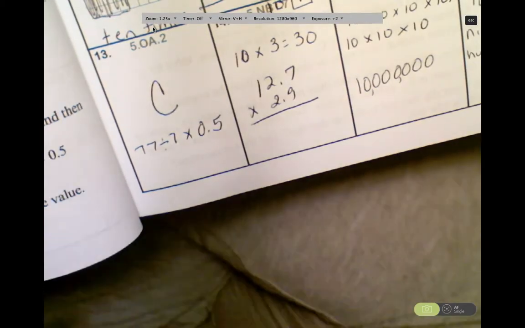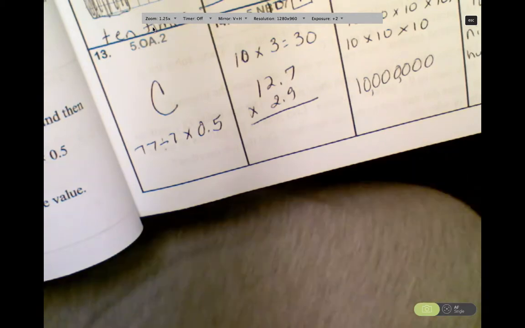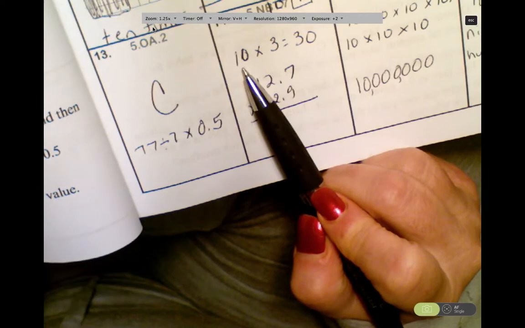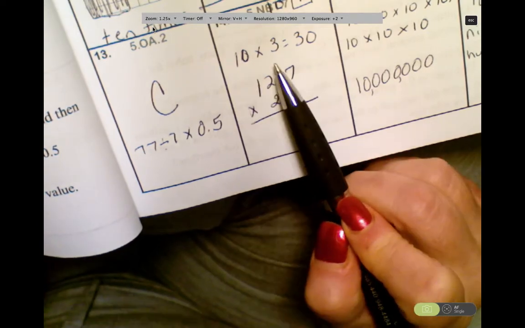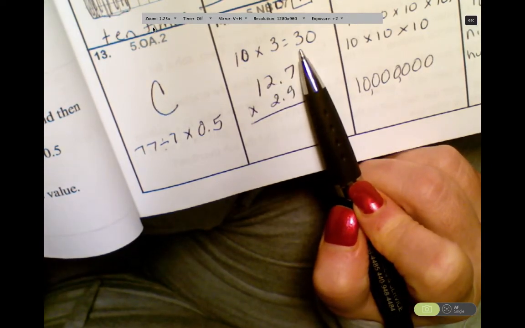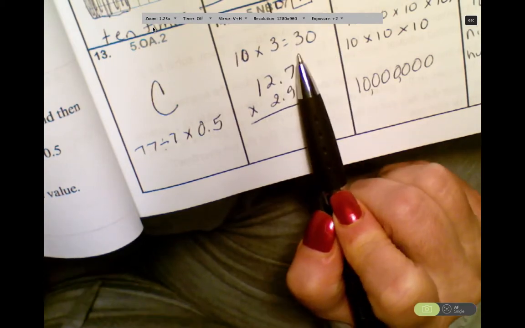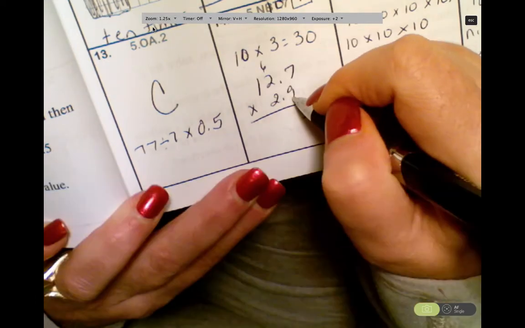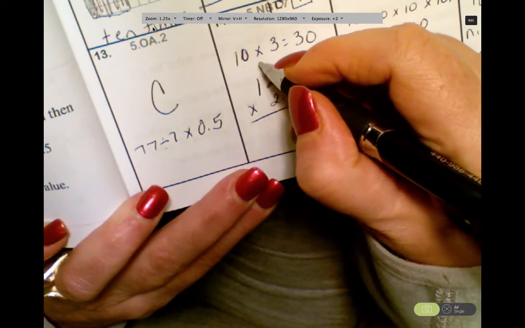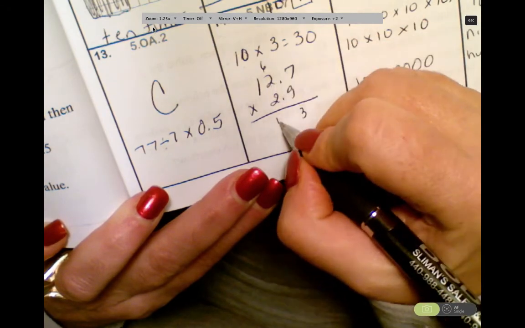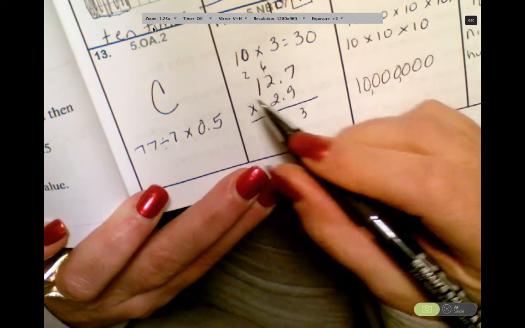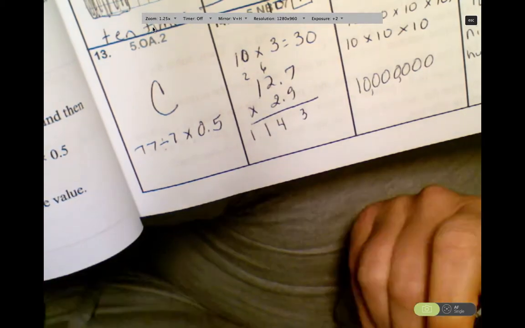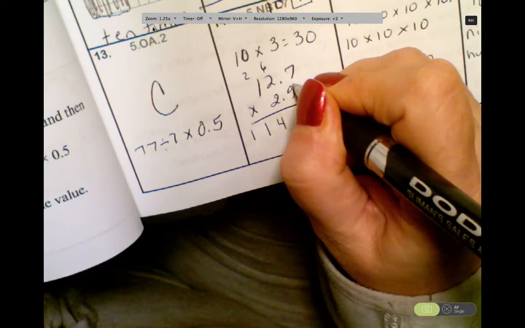Number 14, they're asking me to first estimate. So I changed 12 and 7/10 to 10, because I can do that in my head, times 3, and that equals 30. So I know my answer should be in the tens. Now let's multiply. 9 times 7 is 63. 9 times 2 is 18. And that is 24. 9 times 1 is 9, plus 2 is 11. And I have to put my 0 place marker, cross this off.